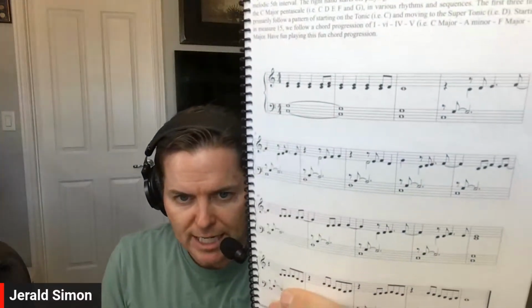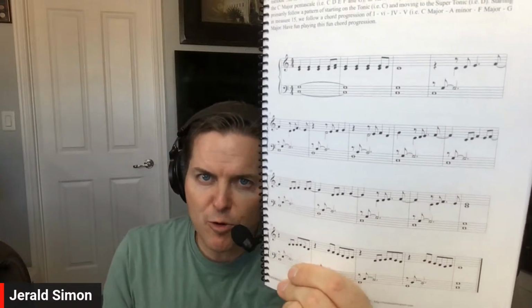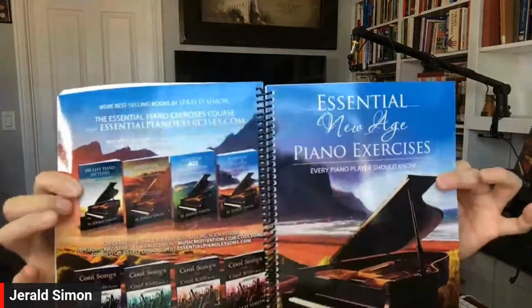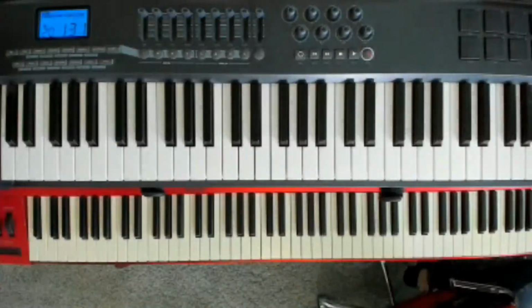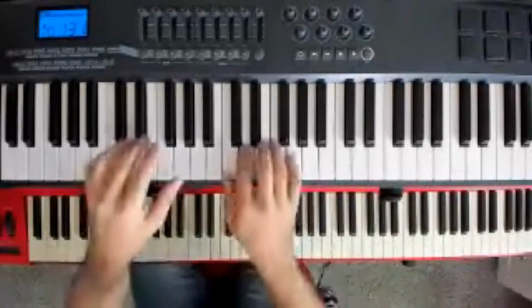And on page 29, I show a simple example where we do third intervals with the right hand and the left hand does perfect fifth intervals. Now, this is, again, a New Age style, since this is from the book Essential New Age Piano Exercises Every Piano Player Should Know. These will be New Age piano exercises, and I will show you some compositions I've composed in a New Age style. Let me go to the overhead view. On page 29, this is what we have.